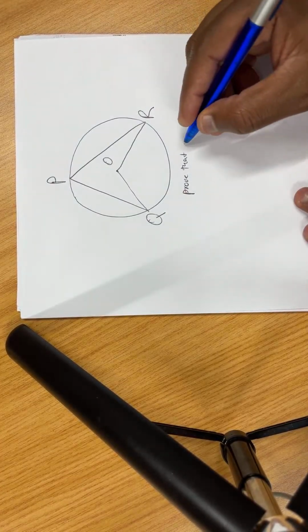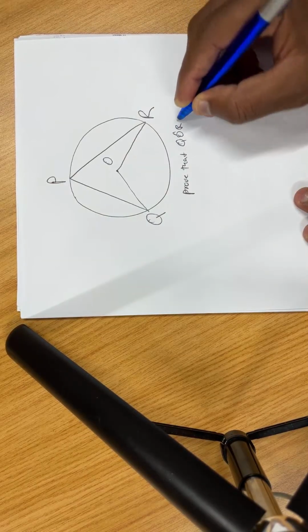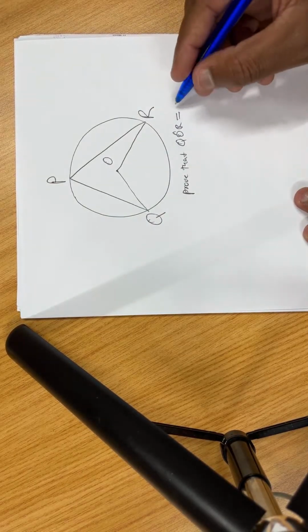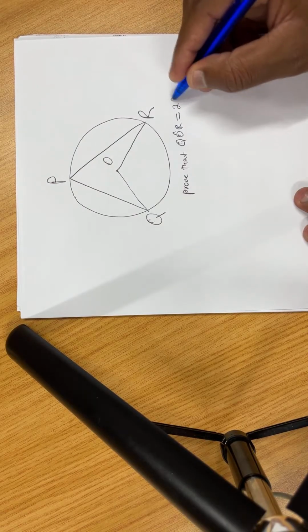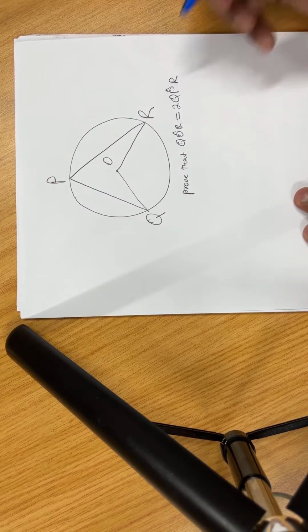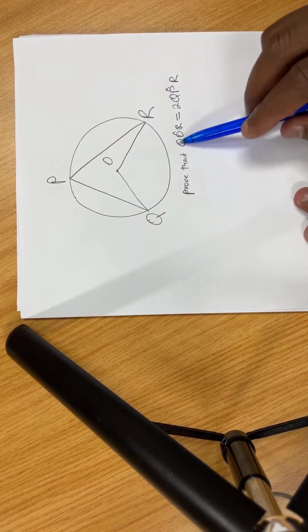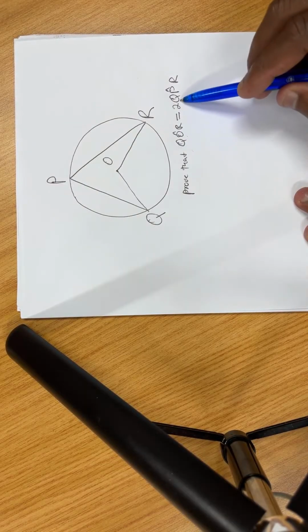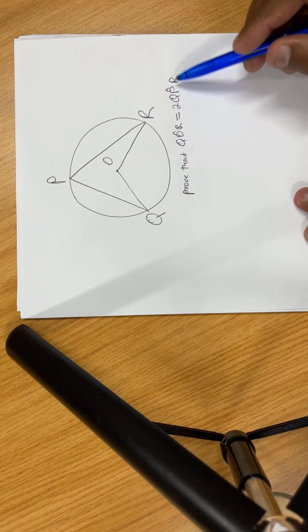angle QOR is equal to 2 times angle QPR. Okay? Prove angle QOR is equal to 2 times QPR.